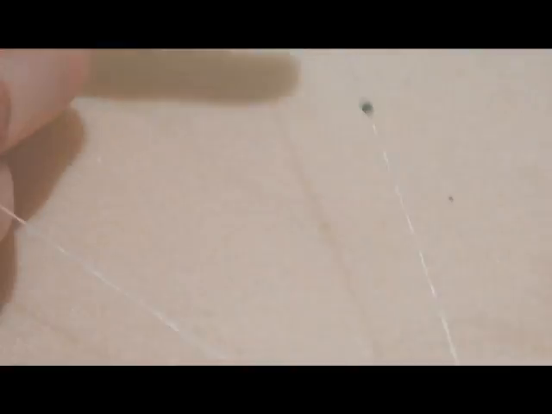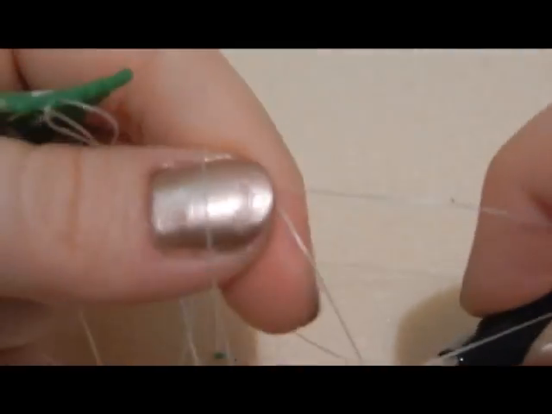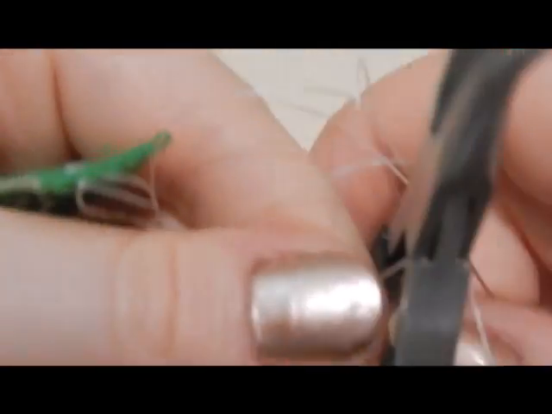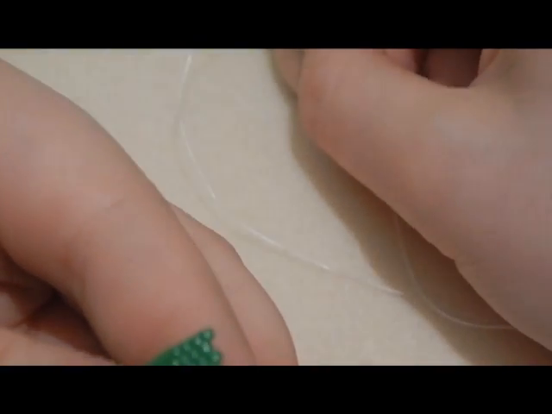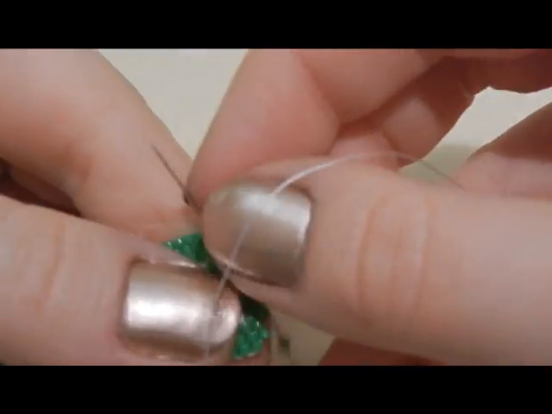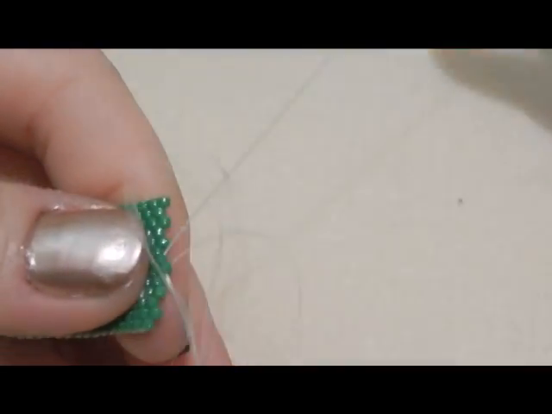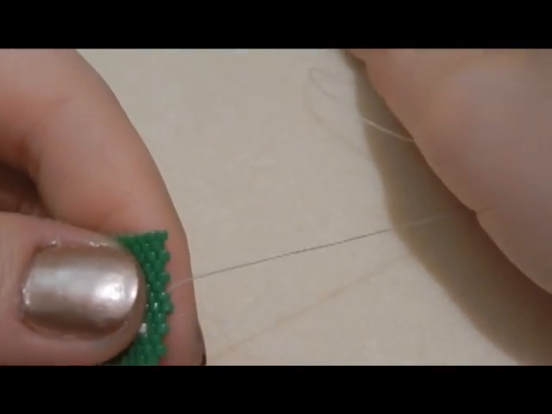And then we are going to decrease the, oh no, you see, this is why you don't keep tools near your beadwork. Goodness sake, woman. There we go. But yeah, then we're going to decrease on this side as well, in exactly the same way that we did before. Both sides need to be symmetrical.